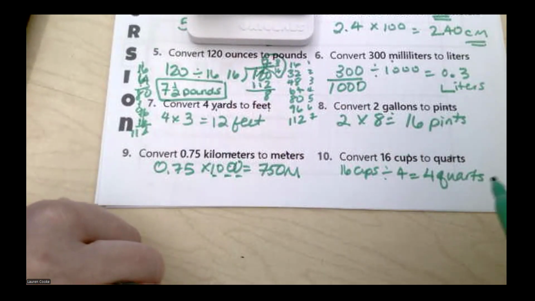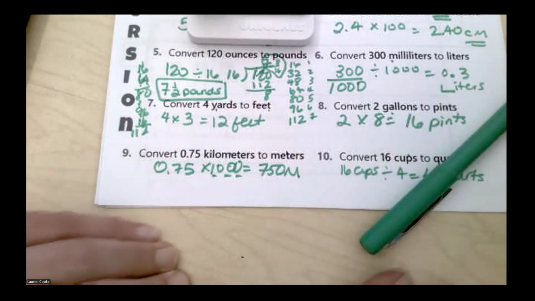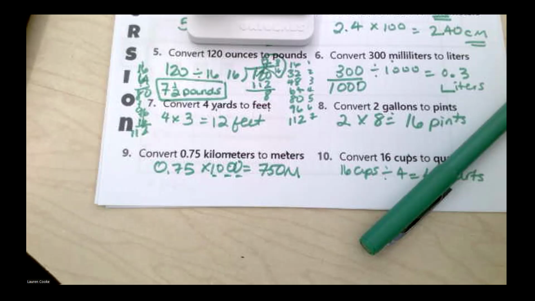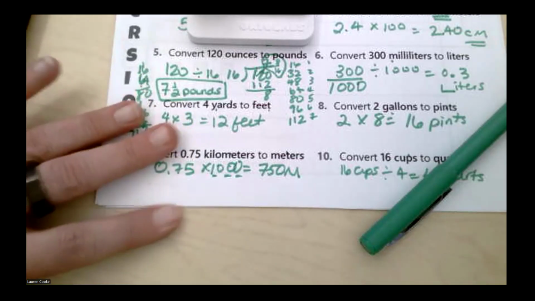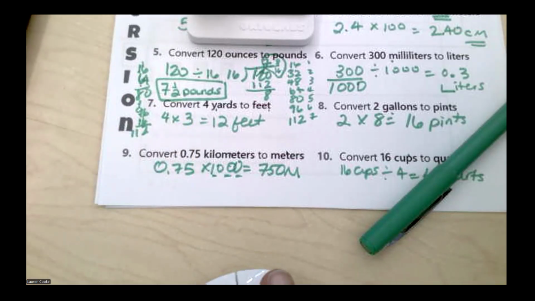All righty. Well, that's about it. Please double, triple check. Don't just write the answer. Go back and see what mistakes you made. Kids, you got this. Good night.